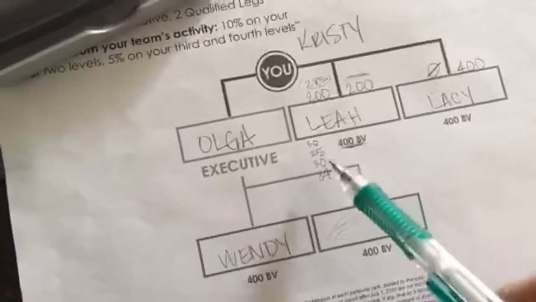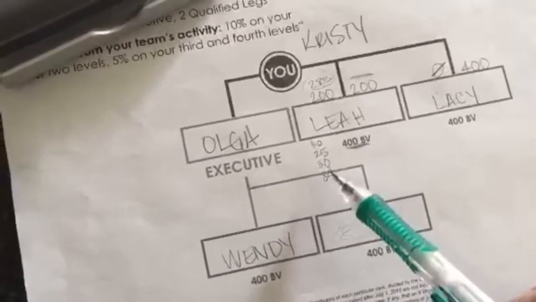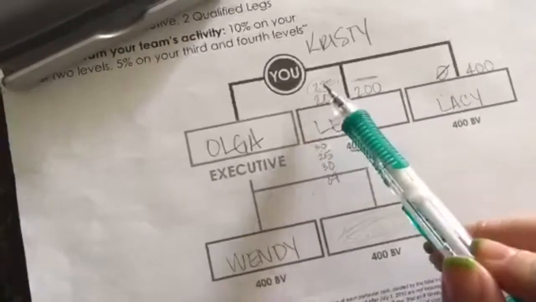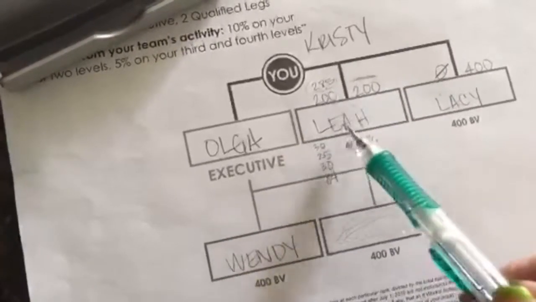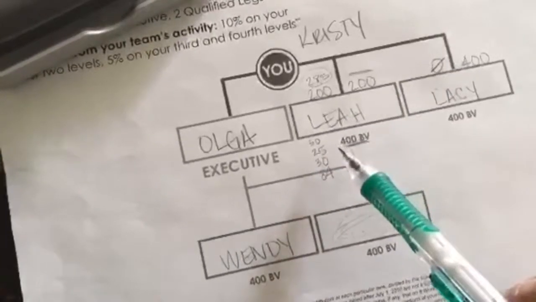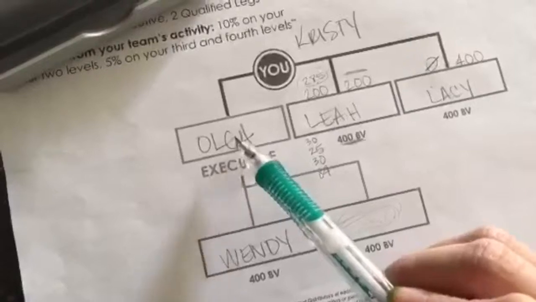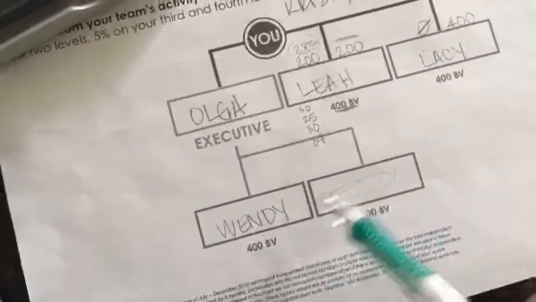This is what I'm paying attention to, I'm checking those numbers so that I can have a more accurate projection of what sort of volume this box is looking at when all the rest of the auto shipments run by the 25th of the month. I will do the same thing over here for Olga, for Wendy, etc.